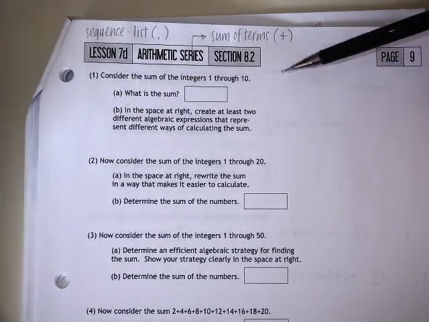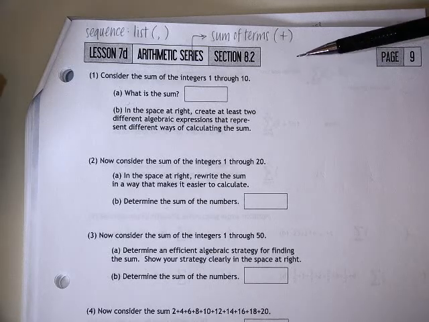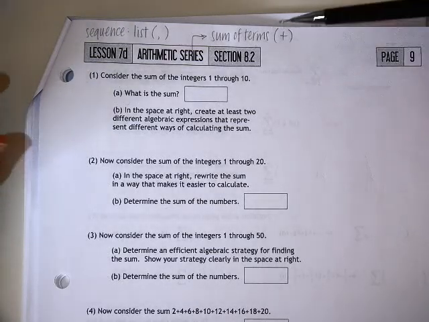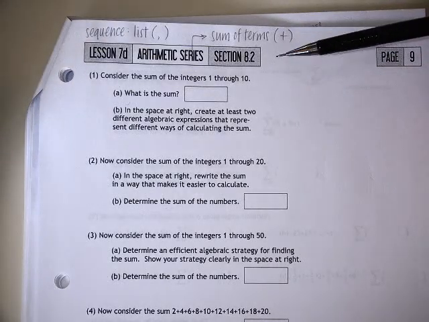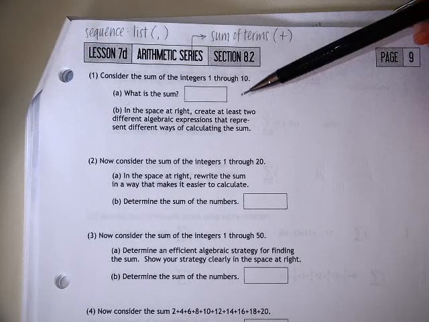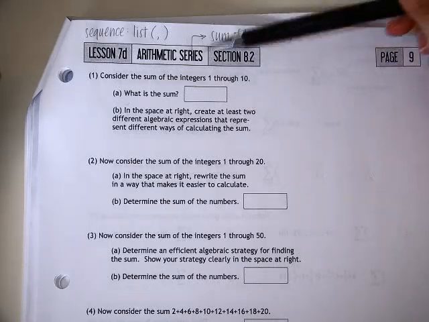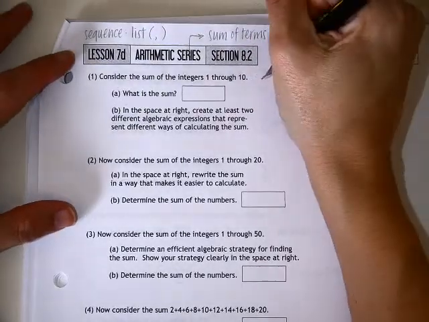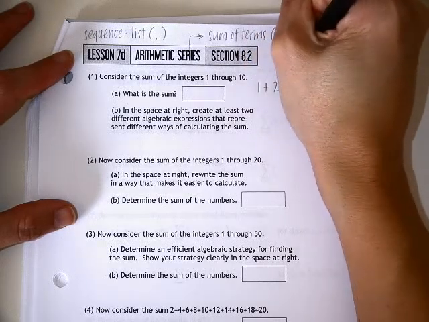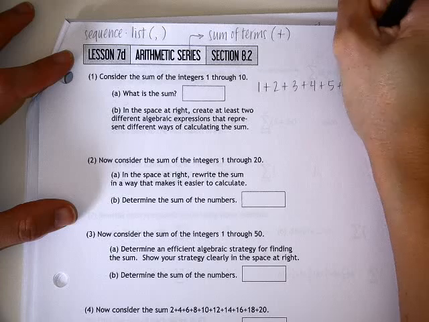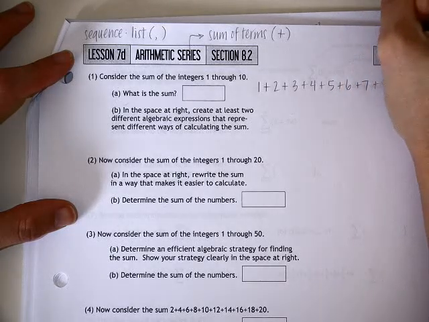In any case, question number 1 is going to help us dip our toes into the world of series. In question number 1, it says to consider the sum of the integers 1 through 10. First of all, just as a vocab reminder, integers are whole numbers. So the sum of the integers 1 through 10 is basically the sum of the numbers 1, 2, 3, 4, 5, and so on and so forth until you get to 10.